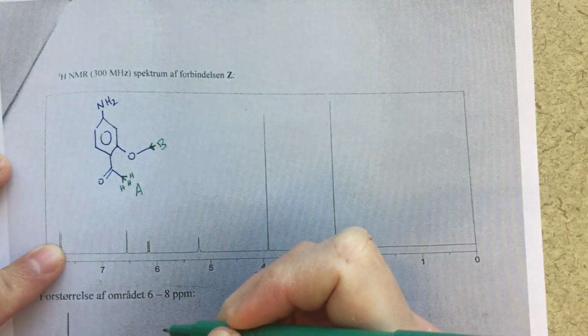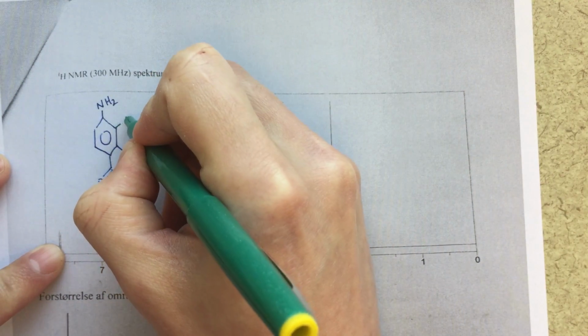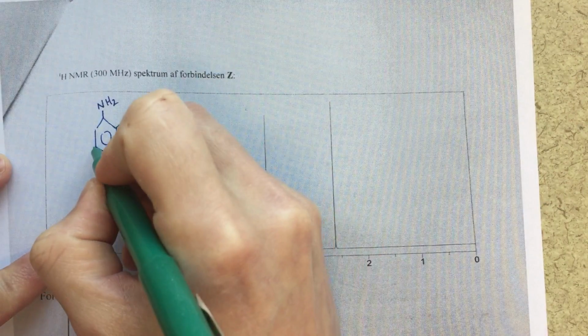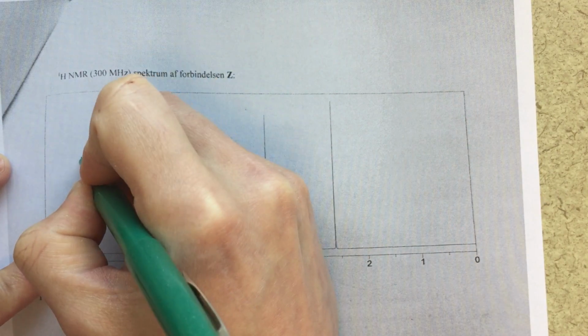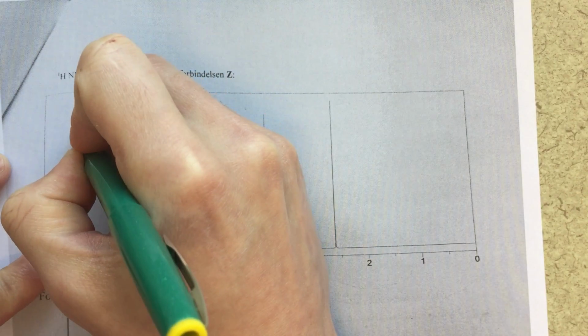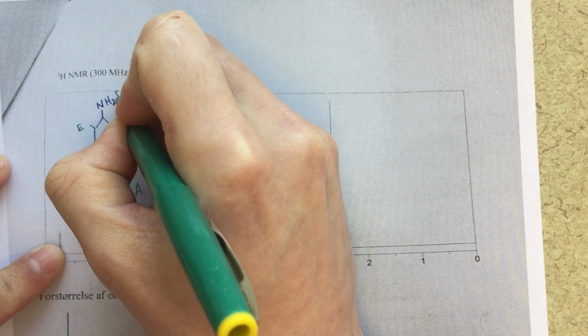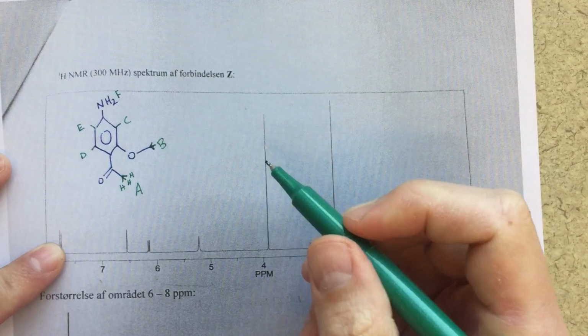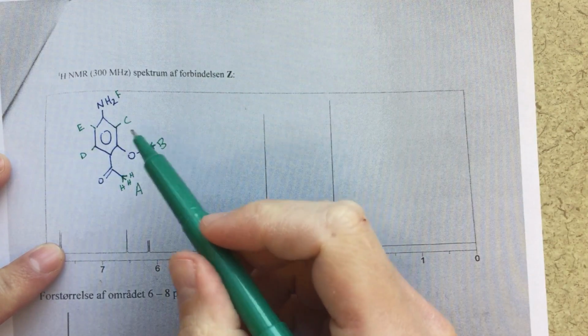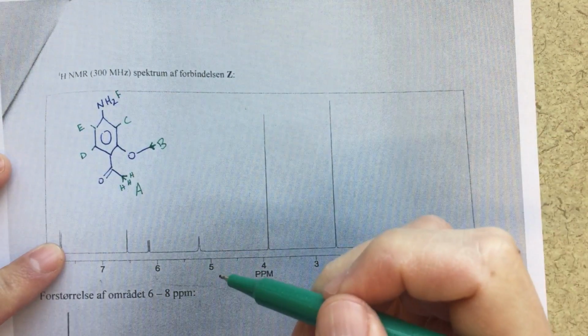We'll call those B. I've got a single proton here. We'll call that C. I'm going to label these 2 protons off of my aromatic ring as D and E. And then my NH2, we'll call those F. So that's the first step, just identify the different protons that you're going to have.